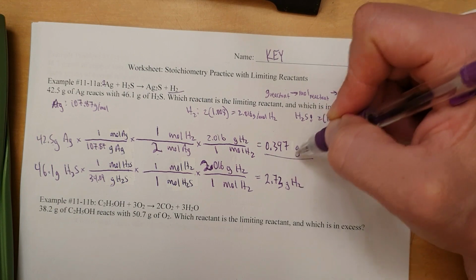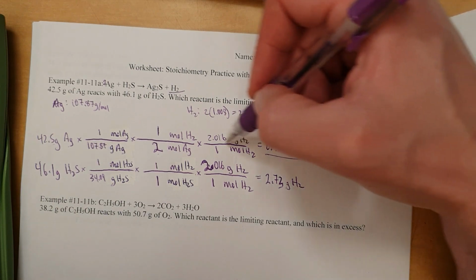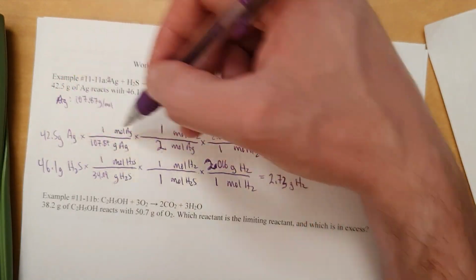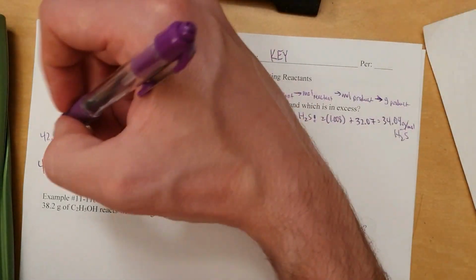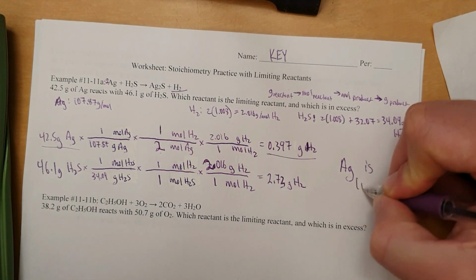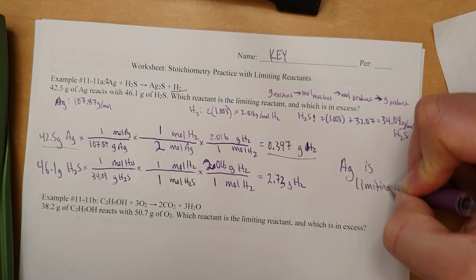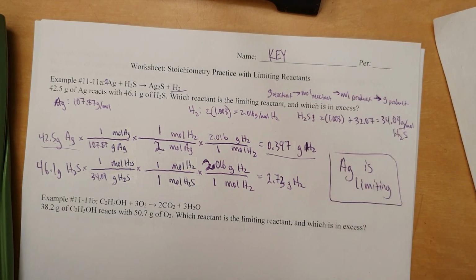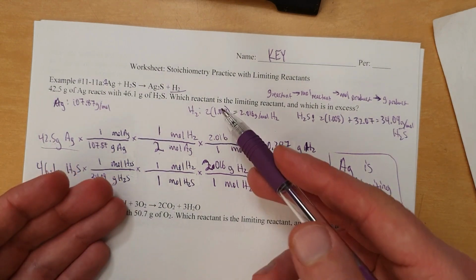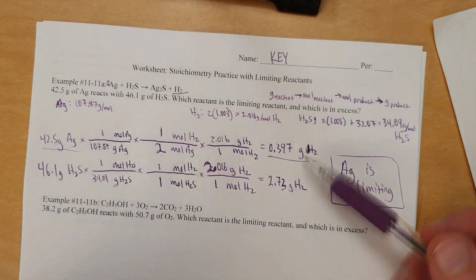It's not a reactant, it's a product. But the thing that led to this here is the limiting reactant. So because this produced the smaller answer, this becomes the limiting reactant. So Ag is limiting. All right, so that's how you can pick a product and use it to figure out your limiting reactant.